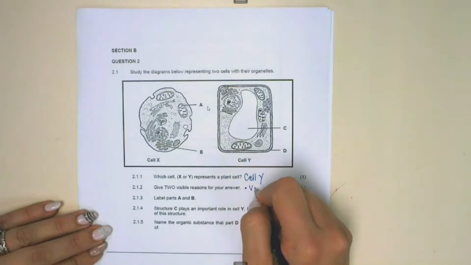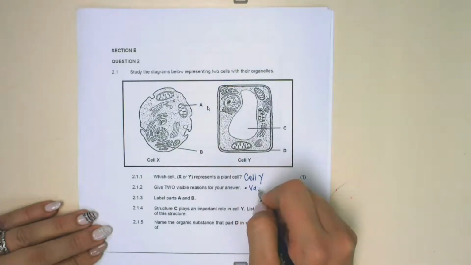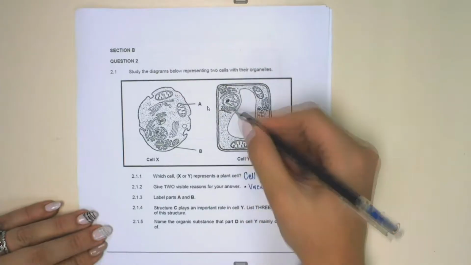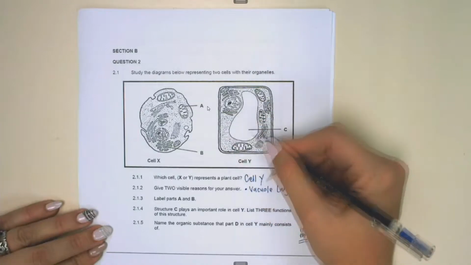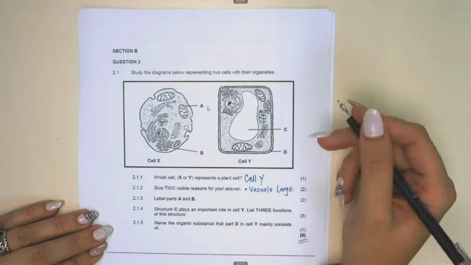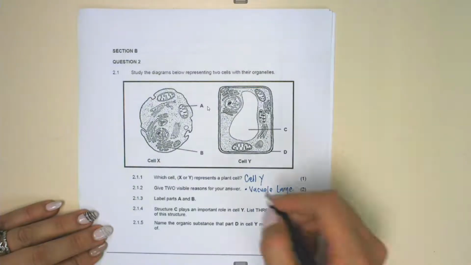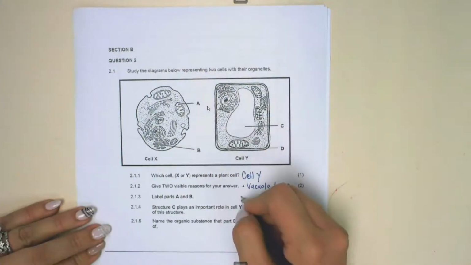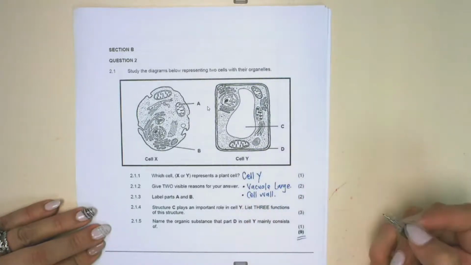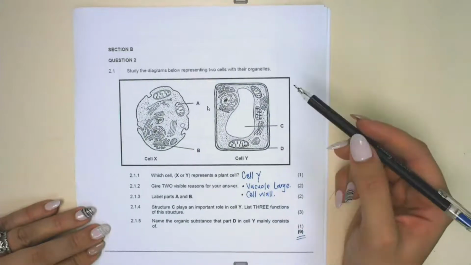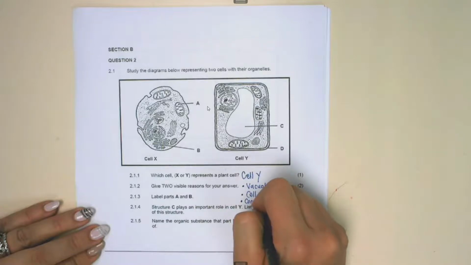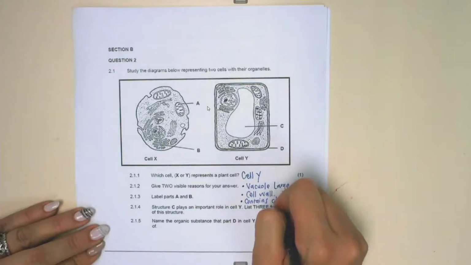You can include large because it takes up quite some space inside the plant cell. Then it has a cell wall on the outside, the presence of a cell wall. And if you look clearly, it contains chloroplasts.